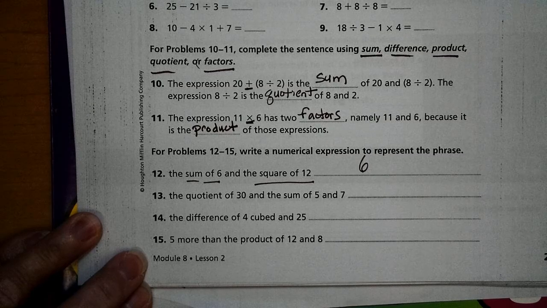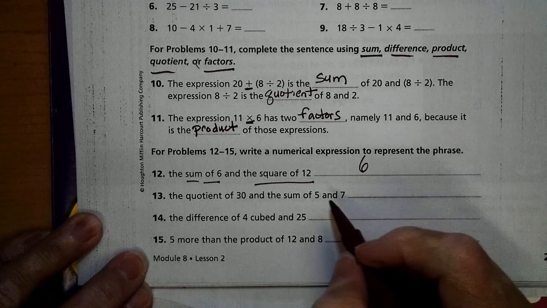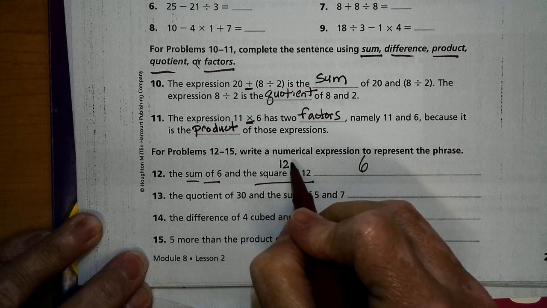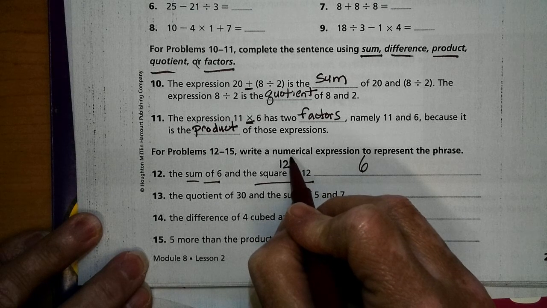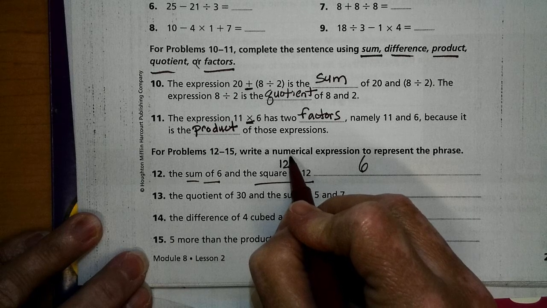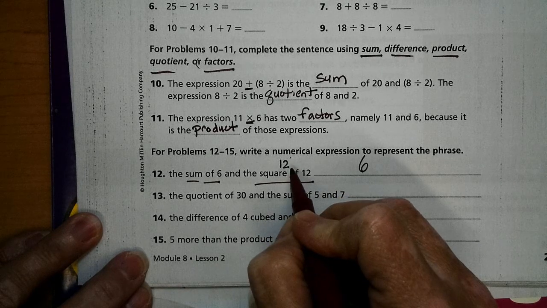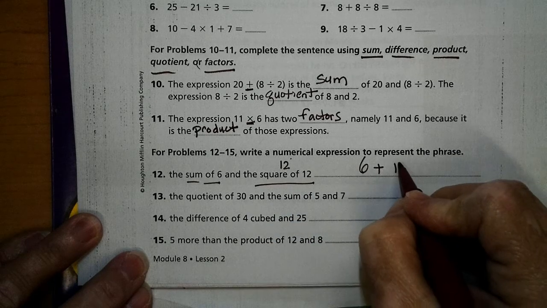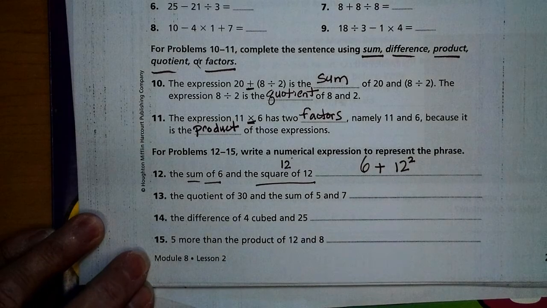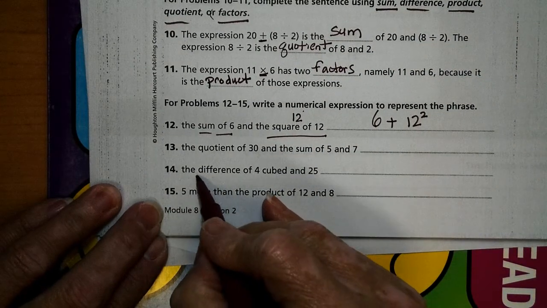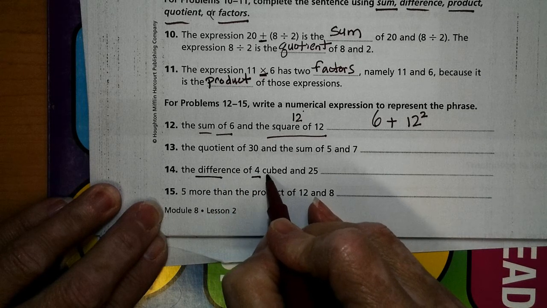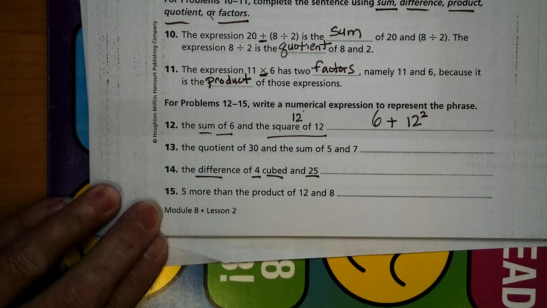And an exponent. Remember, this is the base. So wouldn't it be 6 plus 12 squared? That's it. And what was the other one? 14. All right, so same thing. The difference of 4 cubed and 25.